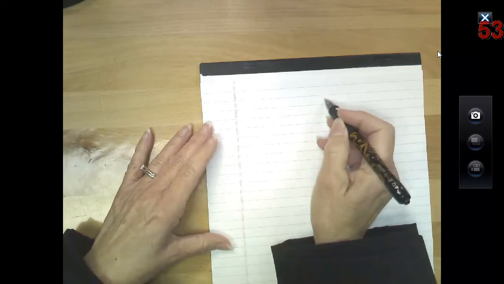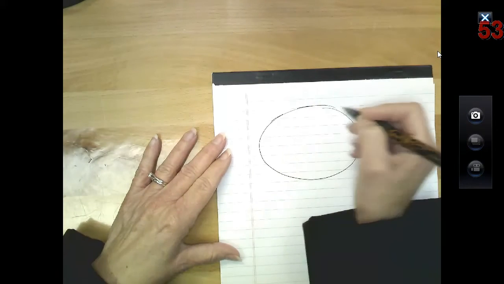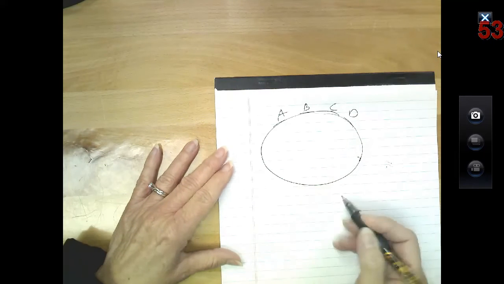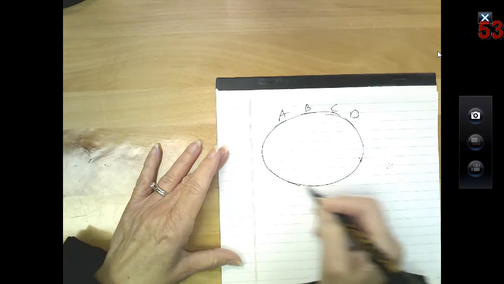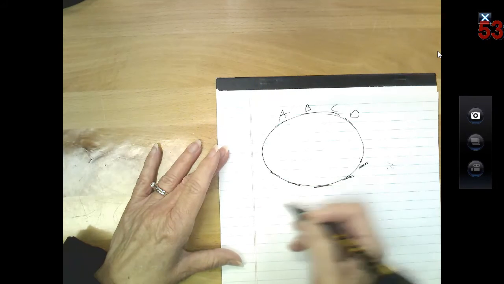Okay. Now, we have another thing. Suppose you have a stadium and you've got 4 gates on this side, A, B, C, and D, and you've got 5 gates to go in and out of over here.